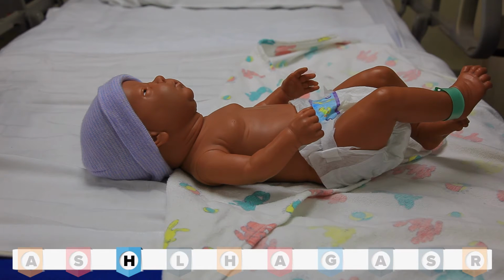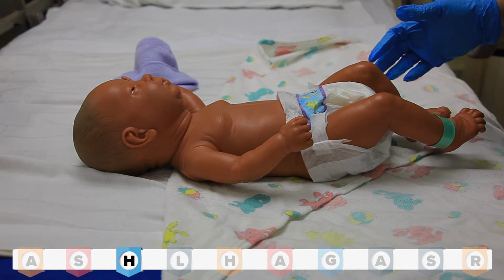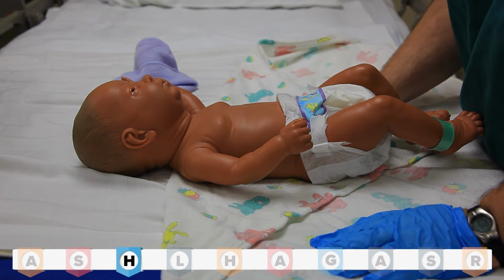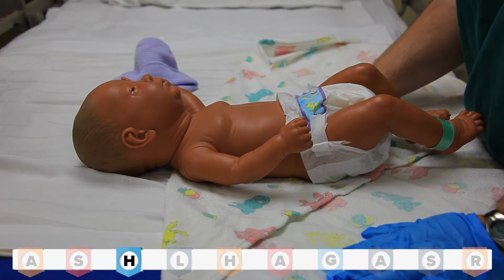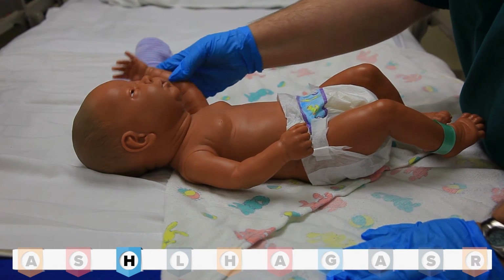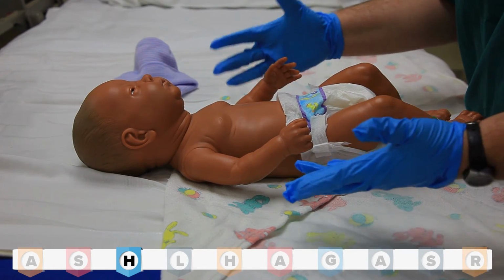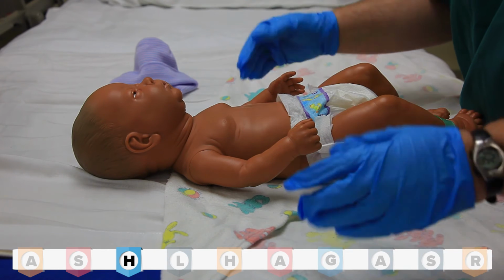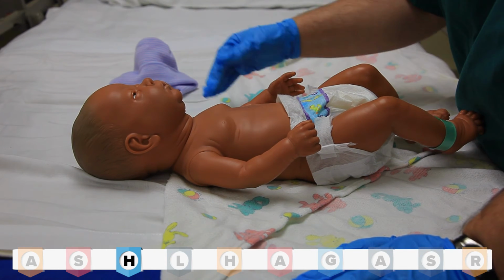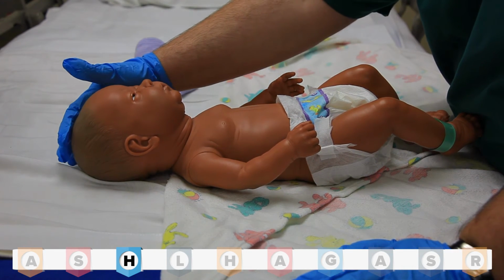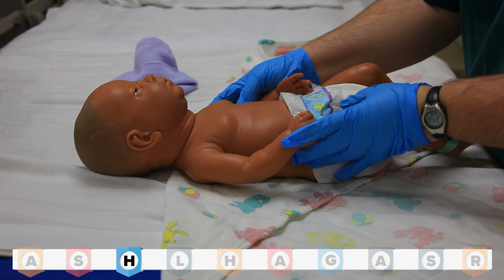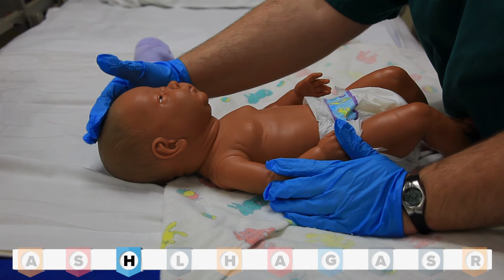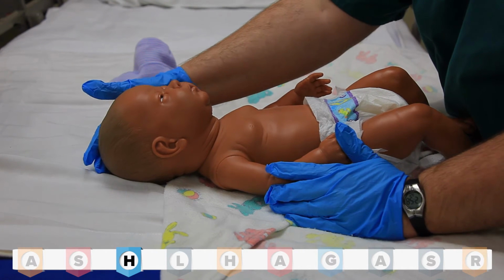When assessing the head, we're looking for molding, which is overriding of the cranial bones during the labor and birth. This is a normal finding, and we just want to see if it's present or not. You should also be assessing for the presence of caput succedaneum and cephalohematoma. Those are both accumulation of either fluid or blood underneath the skin, and that is usually reabsorbed within the body within the next couple of days. They would feel like soft areas on the baby's head.